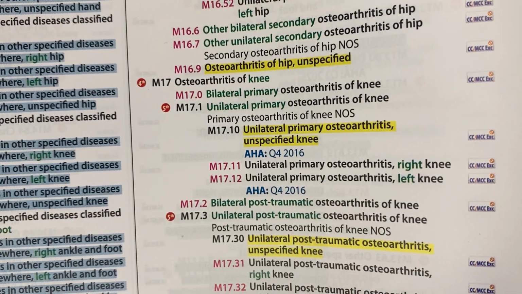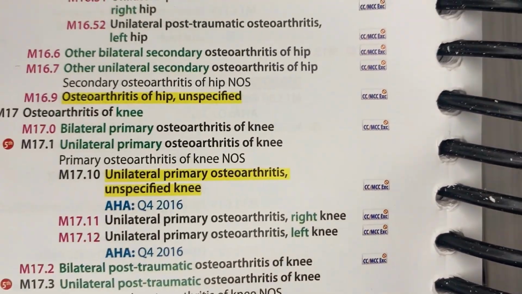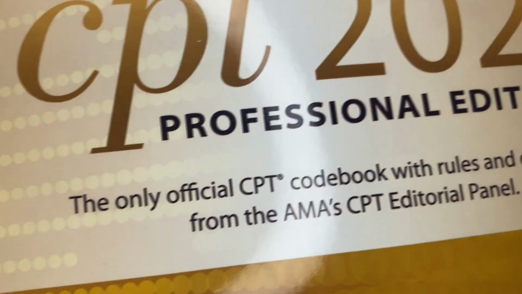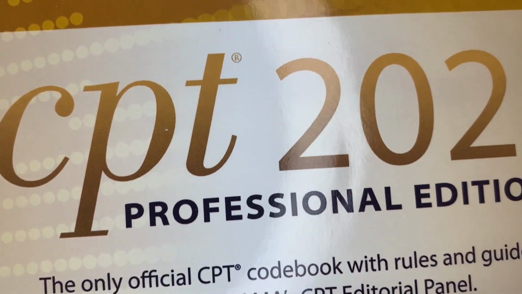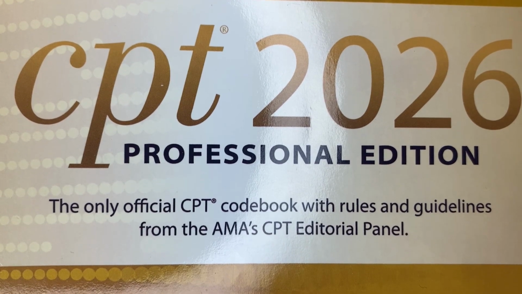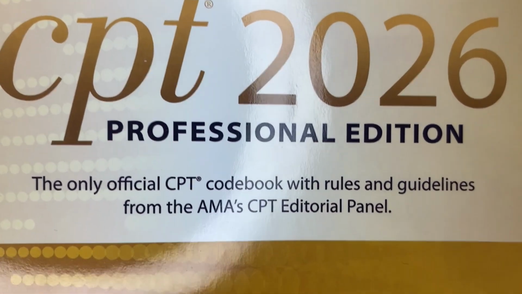Now that we found our diagnosis code, we're going to trade our ICD-10 books for our CPT book. Now for our CPT, we're going to code our evaluation and management code first. So from the index, because last time I didn't go from the index for the E&M, I'll tell you what it looks like in the index.